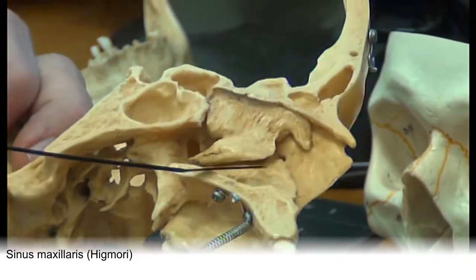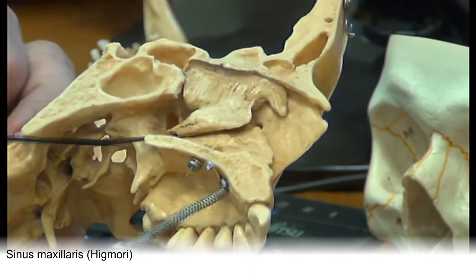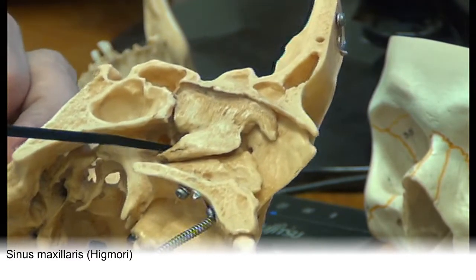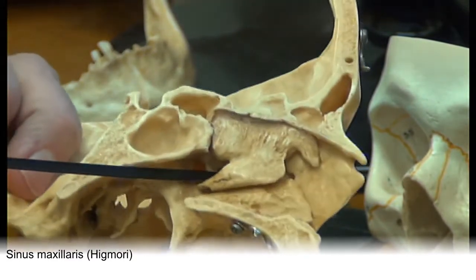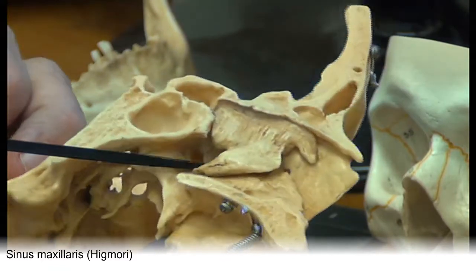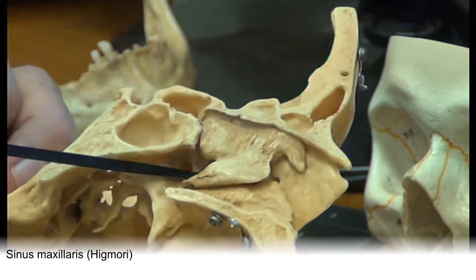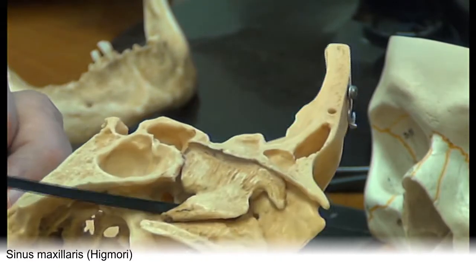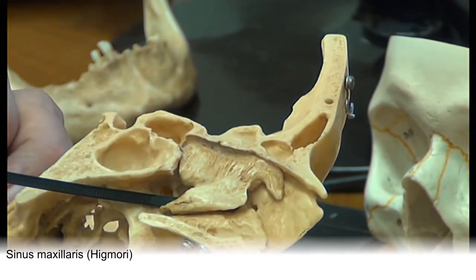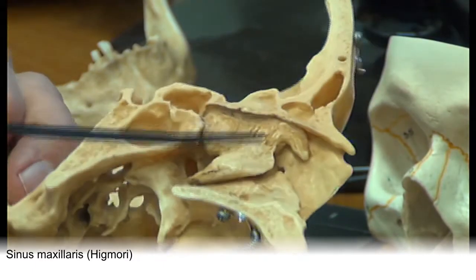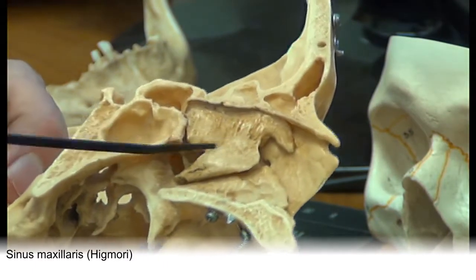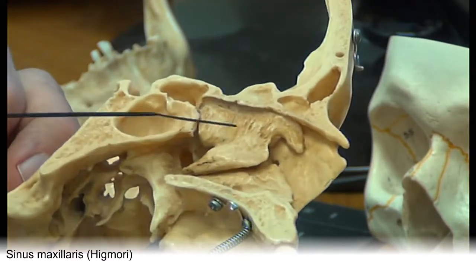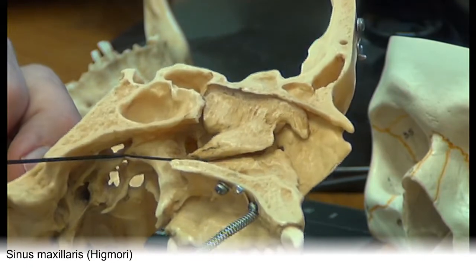There is an entry into sinus maxillaris through a small fissure. So two nasal conchae hide this hole.